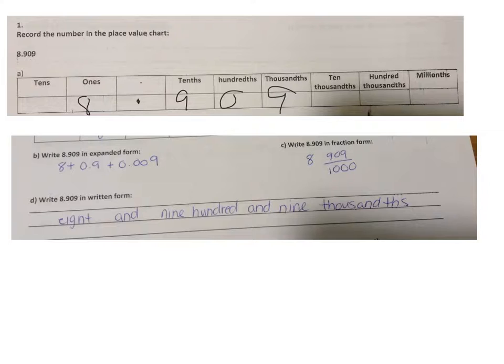1C here says write 8.909 in fraction form. Remember, we do fraction form to help us when we want to write out in written form, or how we would say the number. So I take the 8 wholes, so 8 ones. Then I have my fraction of the decimal. So my decimal was 909. So I write that down, 909 thousandths.